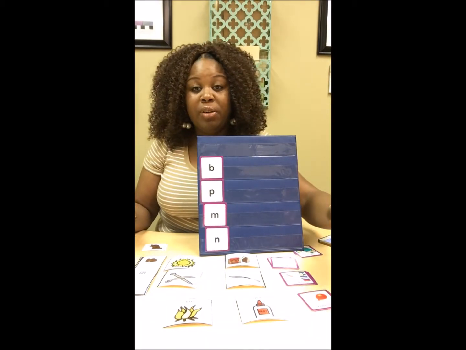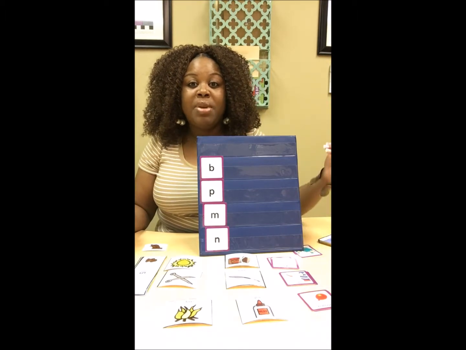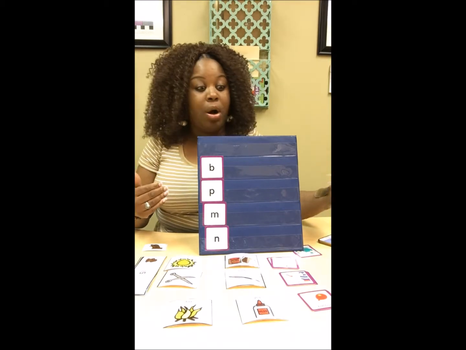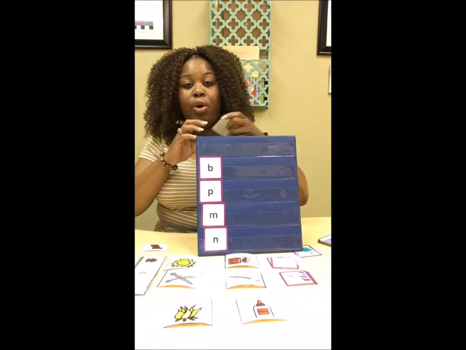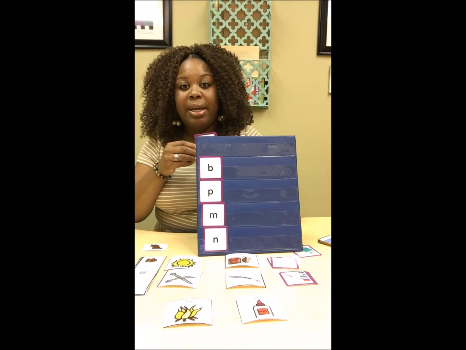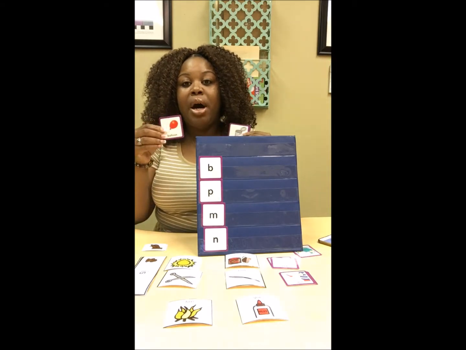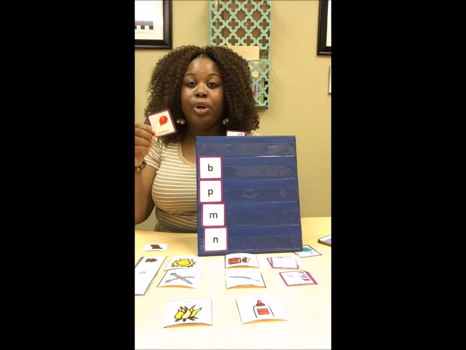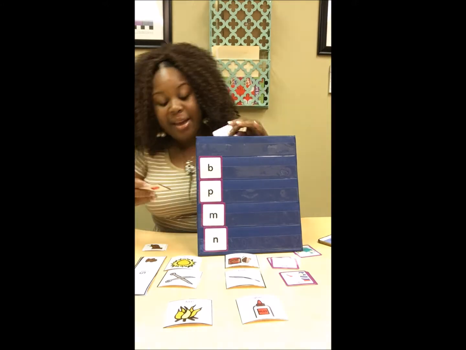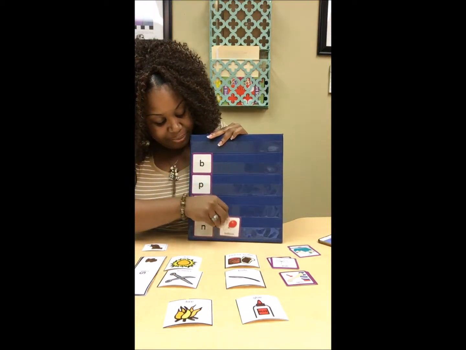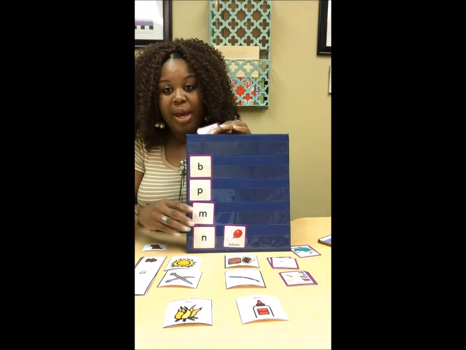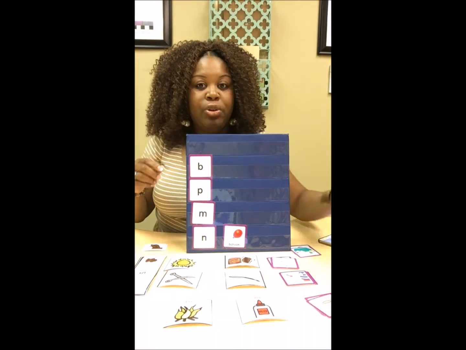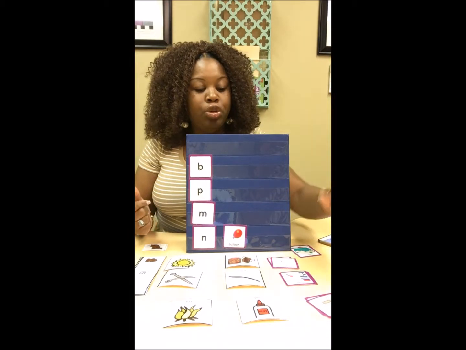Then you'll already have the cards. Either you will have them in front of the child, where you have them name the picture and then decide where the card goes, or you can control the card. For example, if we were going to work on the N and I was controlling it, I would say balloon, balloon, and have them say the word stressing the N sound, and when they're done, they can place it in the slot next to the N. Or if they are manipulating the card, you say, you choose a picture.